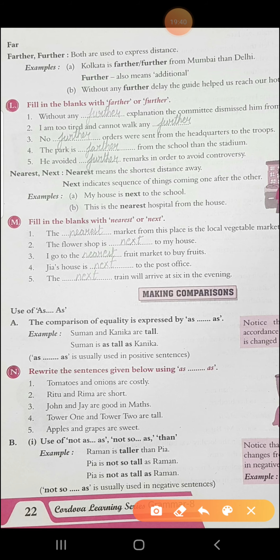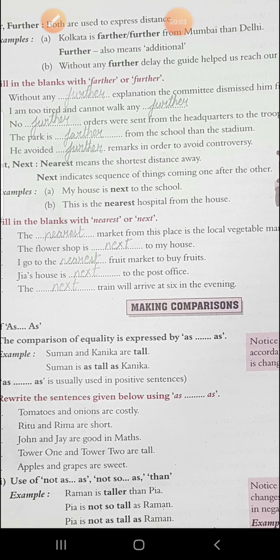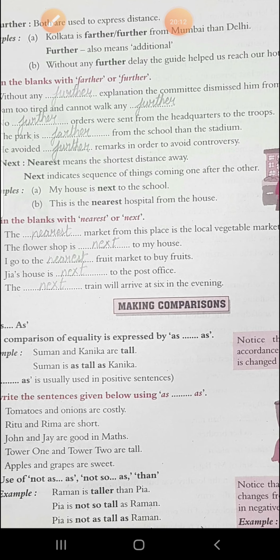Now the next is nearest, next. Nearest means the shortest distance away, and next indicates the sequence of things coming one after the other. Like if I say I'm standing next to him, after me that person is standing. In these examples, A is my house is next to the school, so just next to the house the school is there. And B is, this is the nearest hospital from the house, so the shortest distance to reach any hospital from my house is the one we are pointing to.